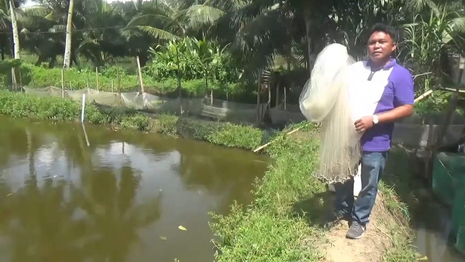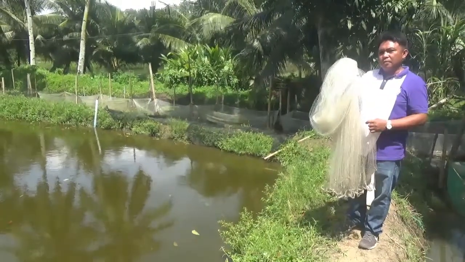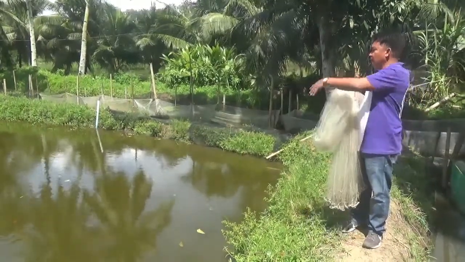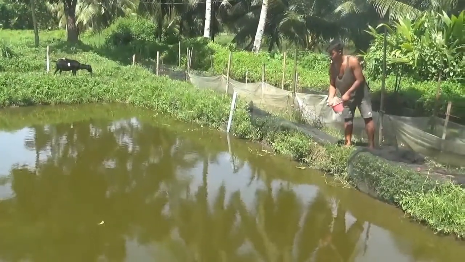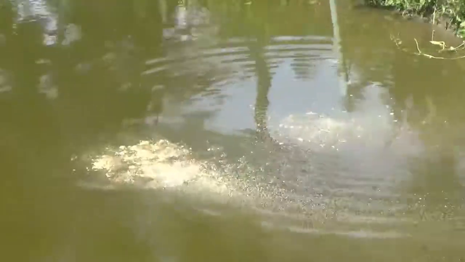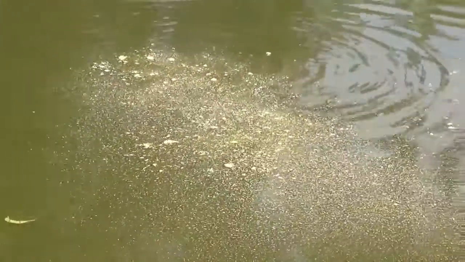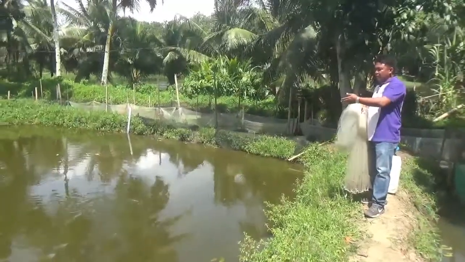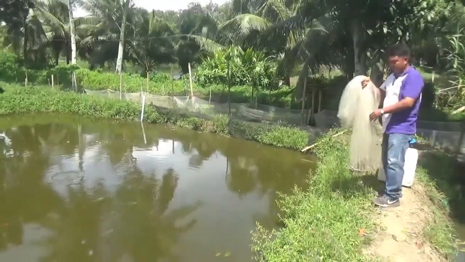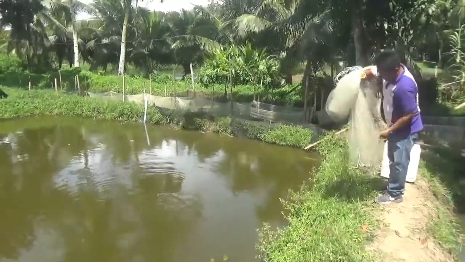Okay, this is a cast net. This is used for catching fish. So I'm going to demonstrate how to throw a cast net. Before casting the net, we are first going to feed the fish. Once you notice the fish in a group, it is time to throw your cast net. So I'm going to throw the cast net now. I will divide the net into three parts.